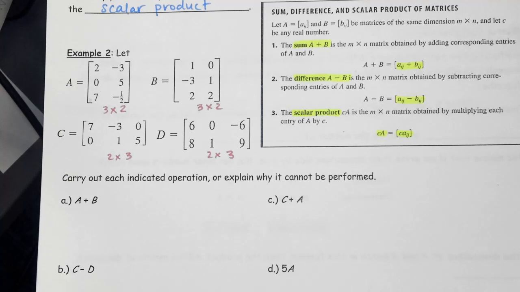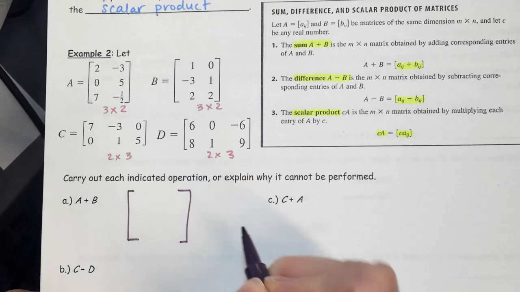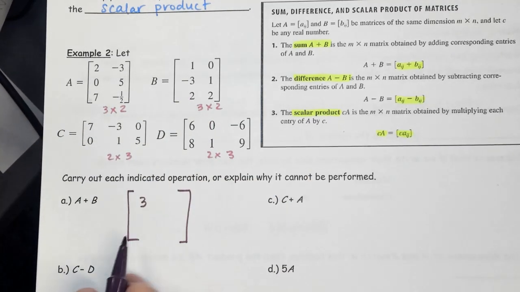Okay, so if you have A plus B, if they're both 3 by 2s, which they are, then you're just going to add the elements. So 2 plus 1 is 3. I want you to do all the rest of those without your calculator.